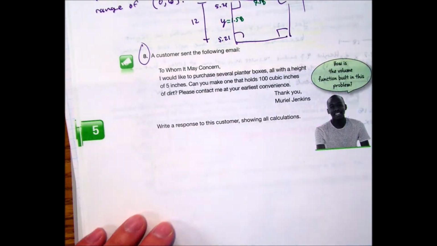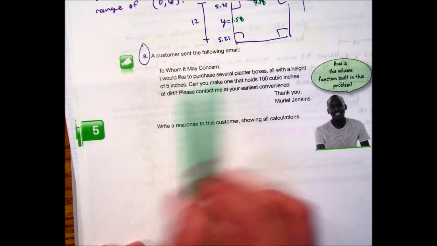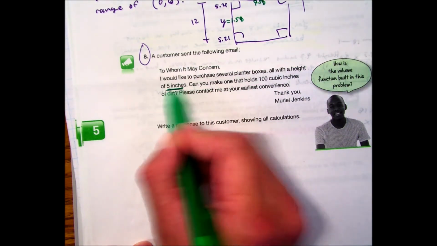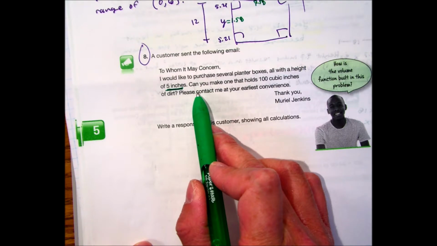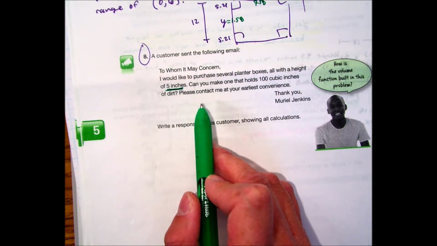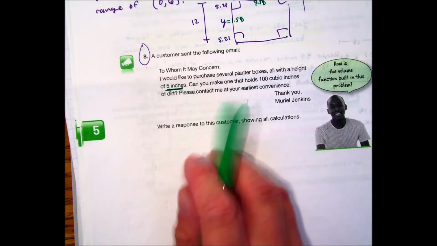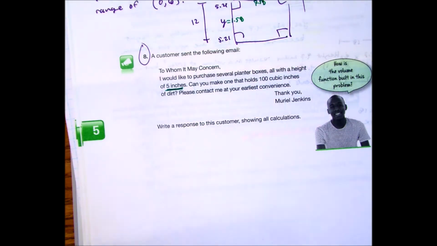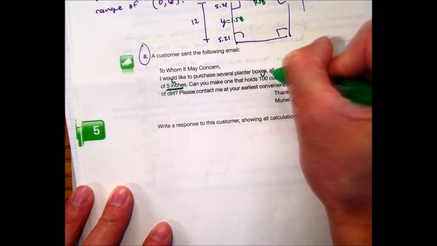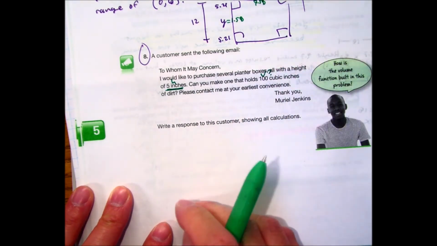Question number 8. Customer sent the following email to whom it may concern: I would like to purchase several planter boxes, all with a height of 5 inches. Can you make one that holds 100 cubic inches of dirt? Please contact me at your earliest convenience. So they're asking, if my height is 5, can I get a volume of 100?